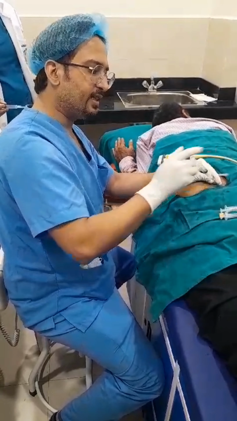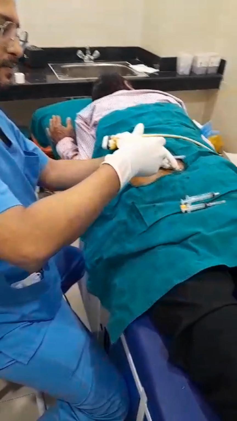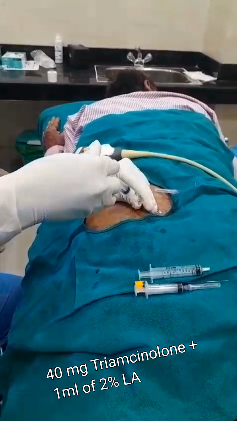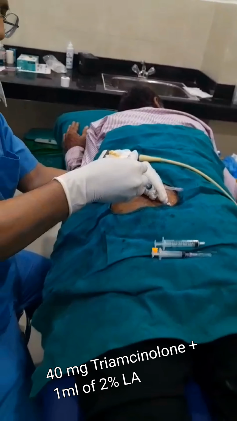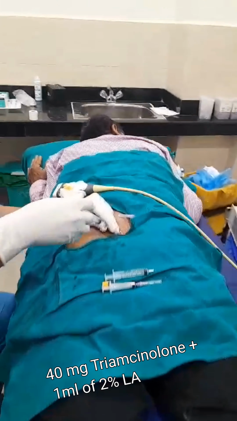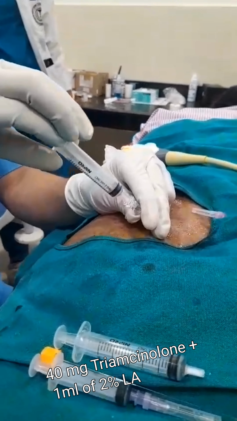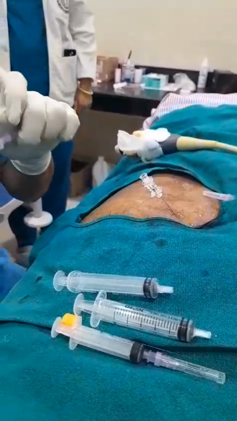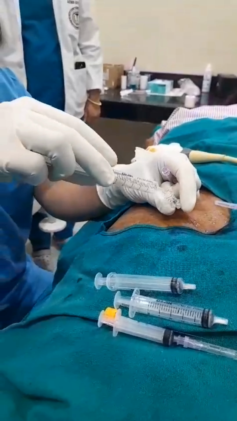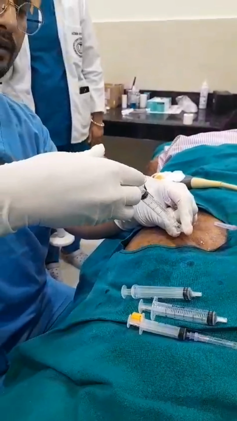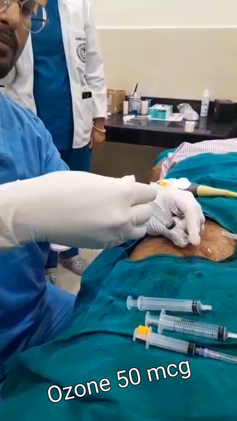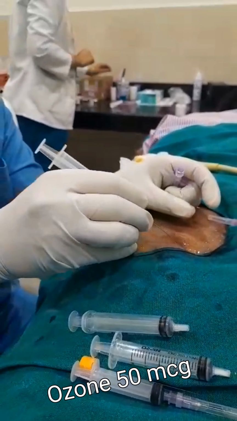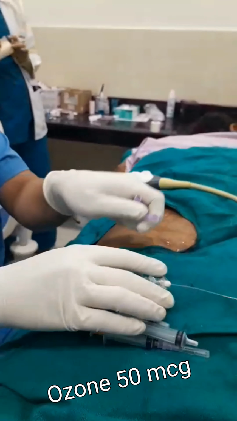So I am injecting this injection triamcinolone into the sacroiliac joint, 40 milligram, right? And I will supplement this with 50 microgram of ozone. This is the ozone gas, and I will supplement this with 50 microgram of ozone, right? And that is how the procedure is completed.